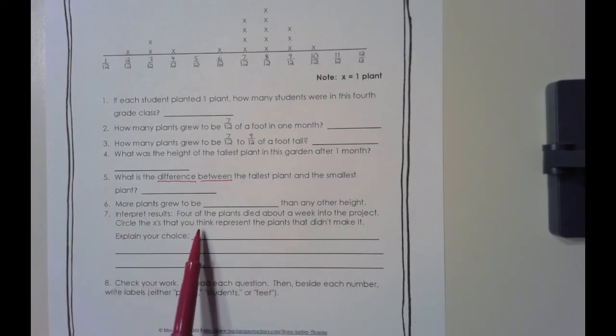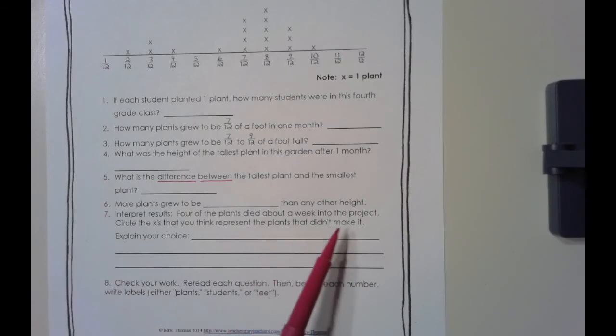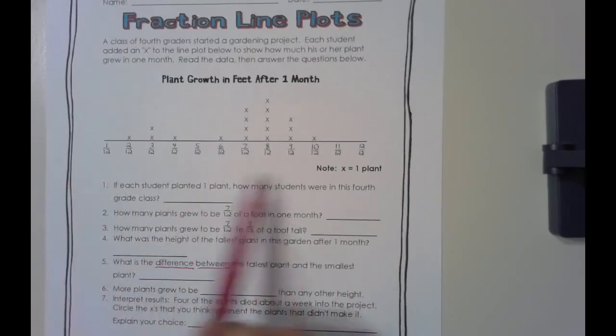Circle the X's that you think represent the plants that didn't make it. So of all of these X's here, 4 of these plants were actually dead by the time the month was over. They actually died a week into the project. Which 4 do you think died? What would make the most sense to you as to which 4 are the ones that died?